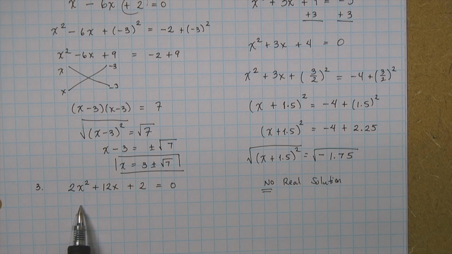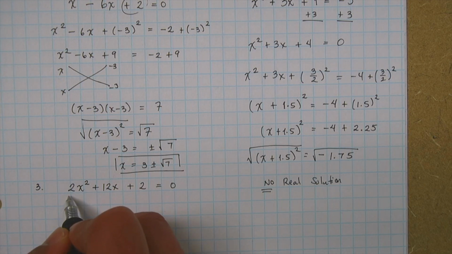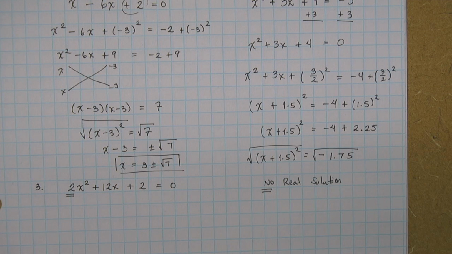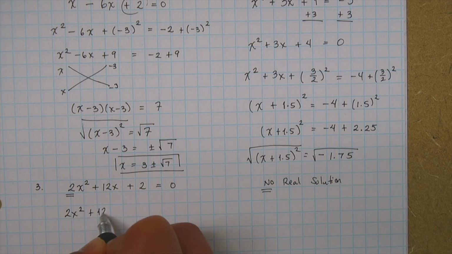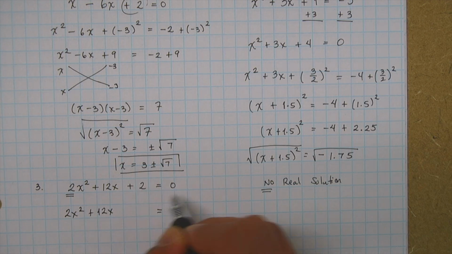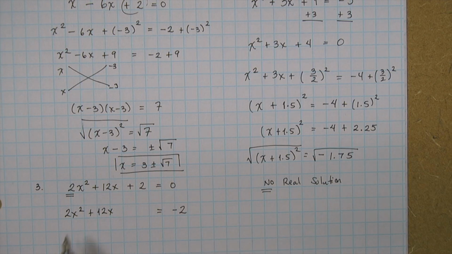Now, number 3 is a little bit different because you see that 2 here. We cannot complete the square with a coefficient on the x squared. So I have to get rid of that. I'm going to take the 2 over to the right side. That's going to give me 2x squared plus 12x. Take the positive 2 over, it becomes a negative 2. Now I'm going to factor out the 2, so it becomes x squared plus 6x, and that's going to equal my negative 2.